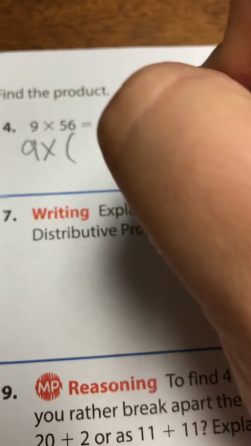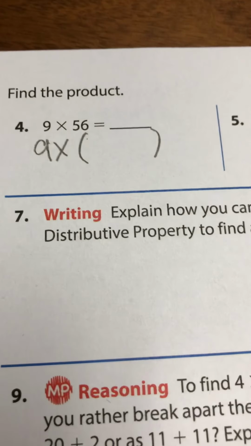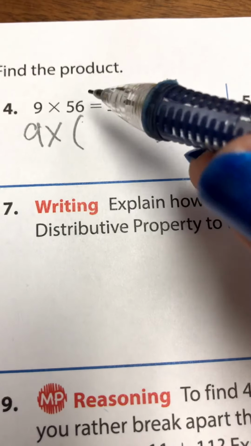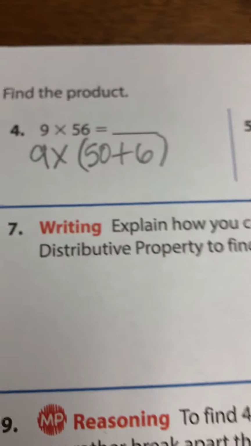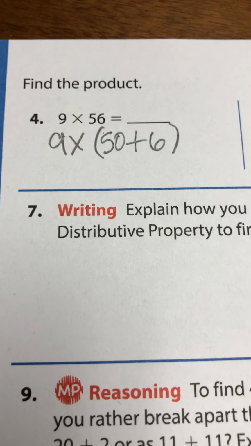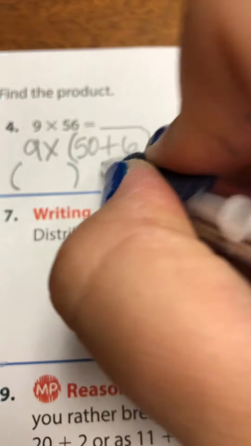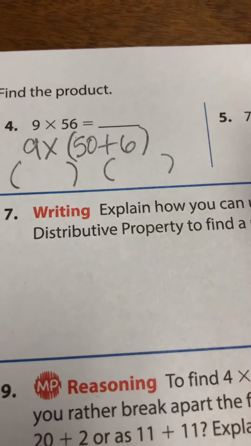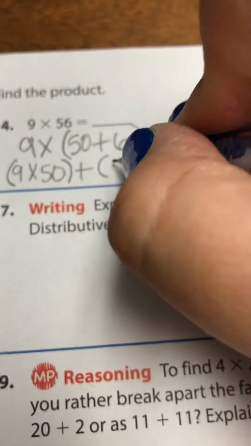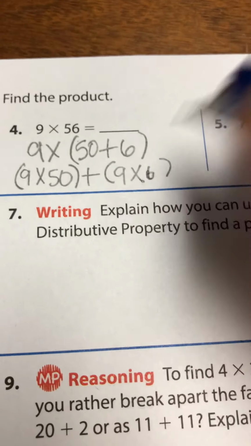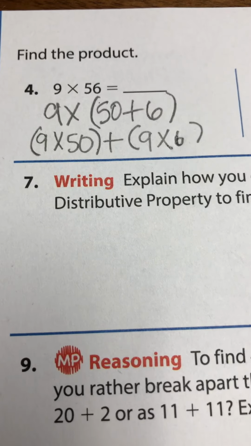We're going to multiply. We're going to open a parentheses. Inside that parentheses, this is where you're going to show how you're going to split that 56 into its place value expanded form, which would be 50 plus 6. We're going to multiply just like we did for the area model, only we're going to do it like this. We're going to open 2 parentheses. The answers have to be added, so I'm going to put the addition symbol in between the two. This first one will be 9 times 50. And the other one will be 9 times 6. Same thing I did with my area model, only I'm now doing it without the picture.